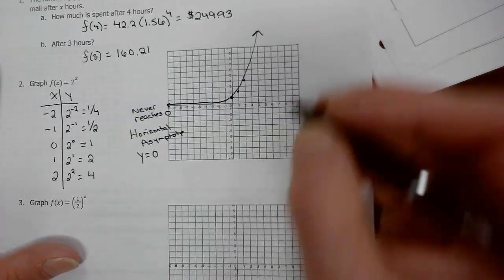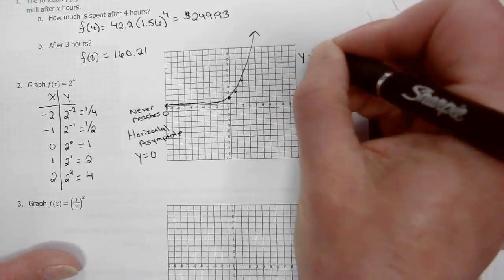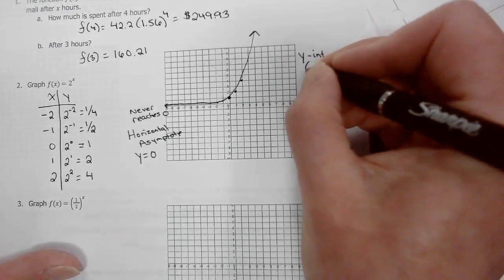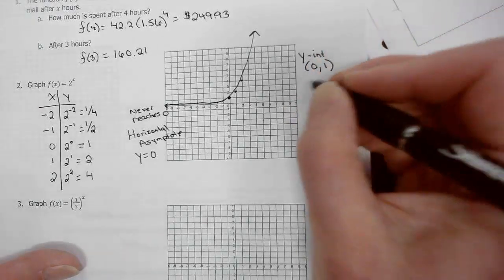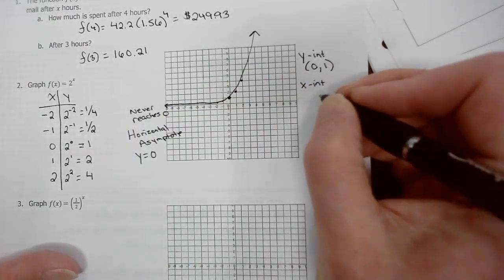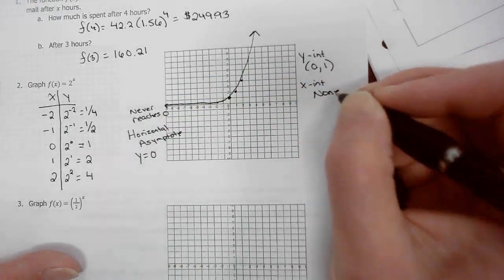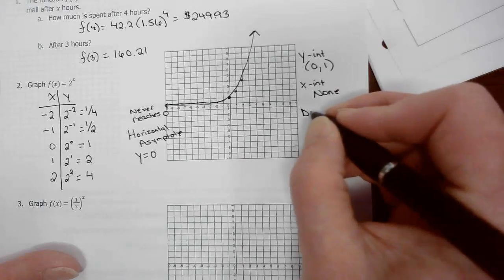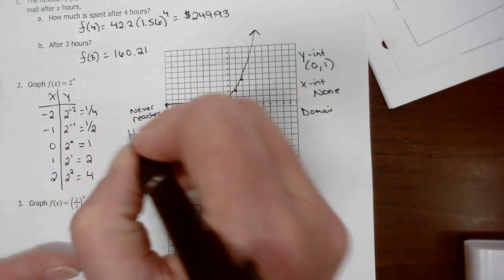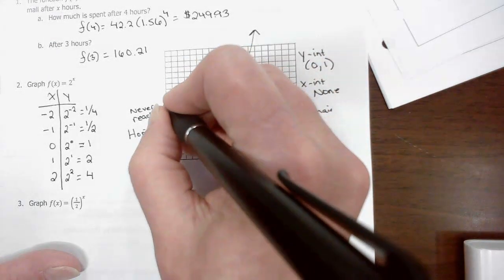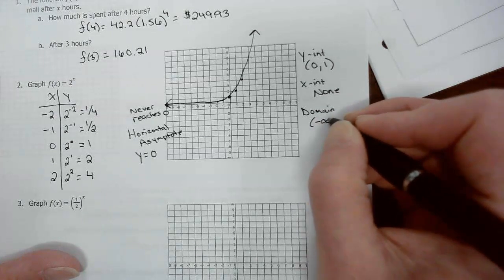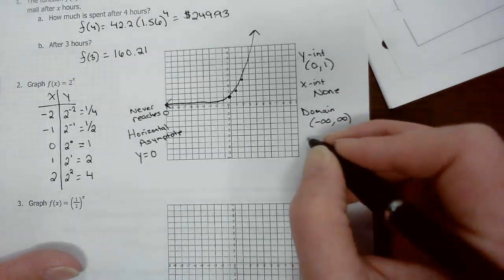Now let's add a few other features here. What's our y-intercept? Well, when x is 0, it's 1, so (0, 1). What's our x-intercept? Well, it never touches the x-axis, so none. What would be my domain? Well, I can plug in negative x values, positive x values. This arrow means it goes on forever this way and this way. So it's all real numbers, or negative infinity to infinity.